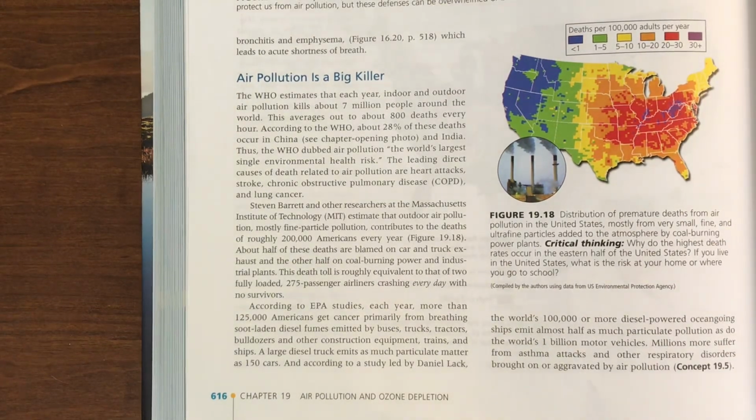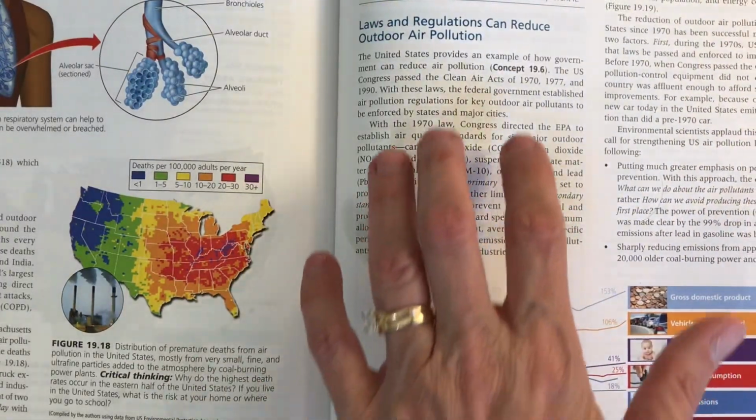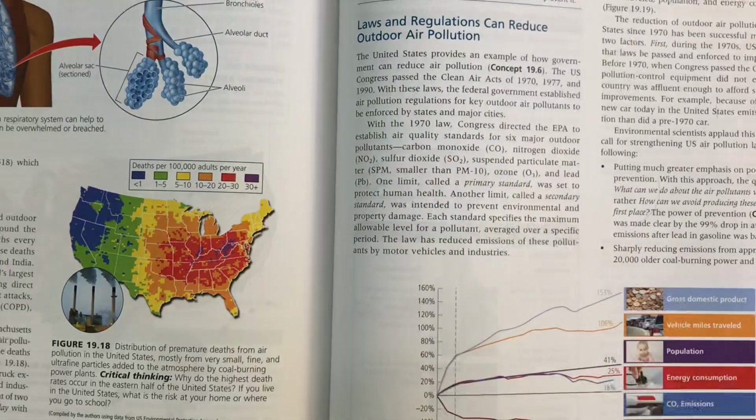All right, so let's see. What is the EPA? That is the Environmental Protection Agency. It was founded in the early 70s, and it was intended to be the body that makes sure that environmentally related laws are executed.